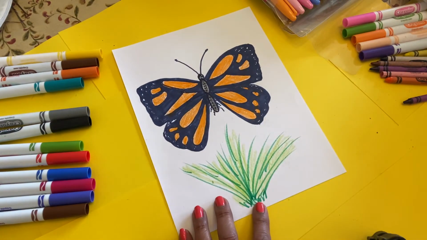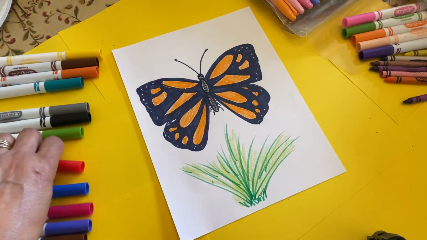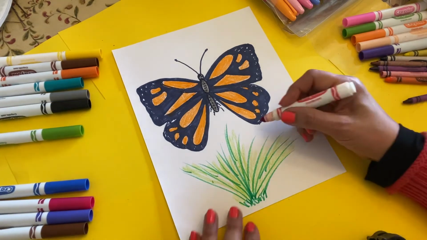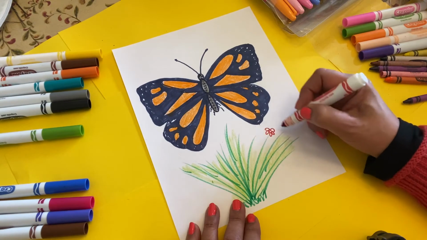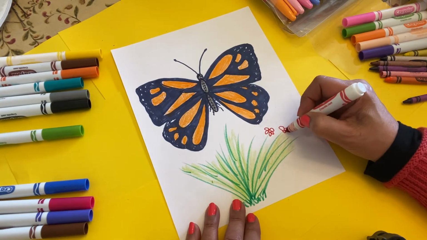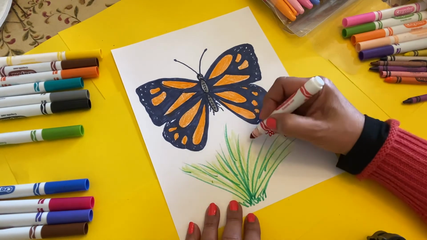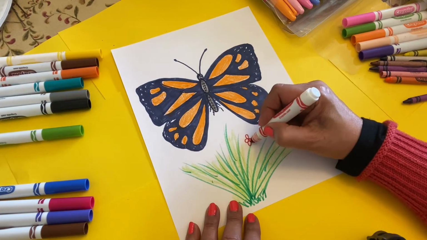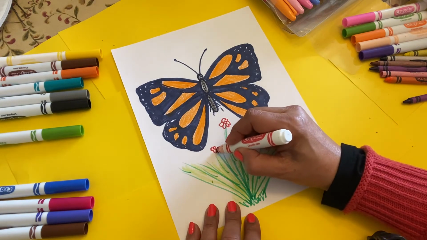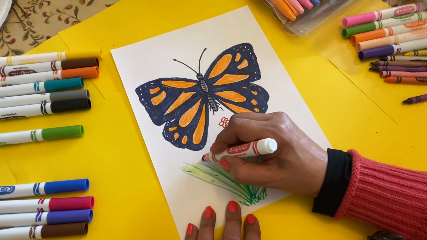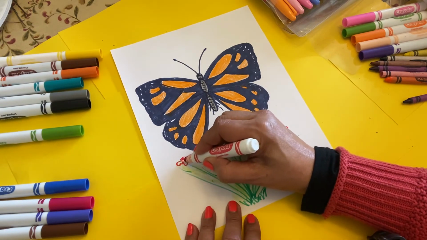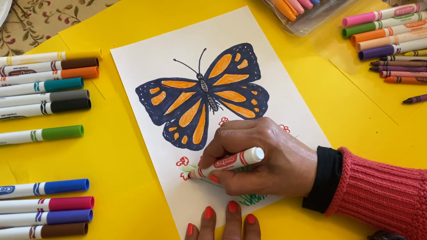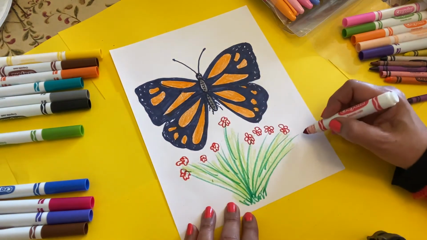Okay, and then I'm just going to assemble a few flowers. And you can do the same. They can be in different directions. You know, when I was a little girl, we used to see monarch butterflies everywhere. Now they're very rare. We have to take better care of our planet.